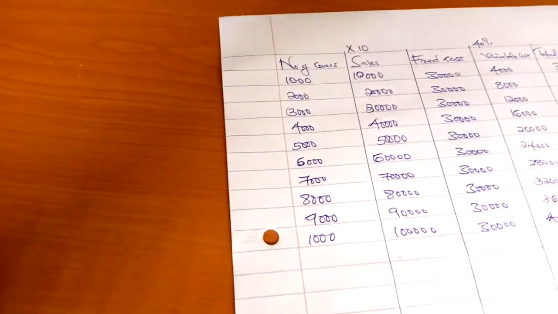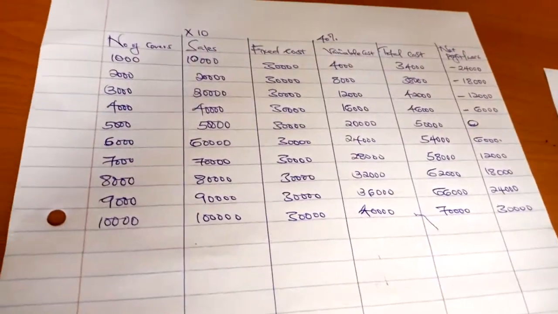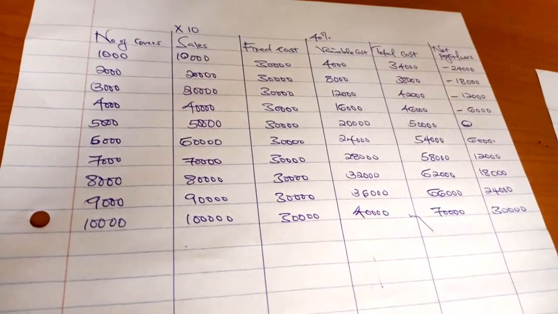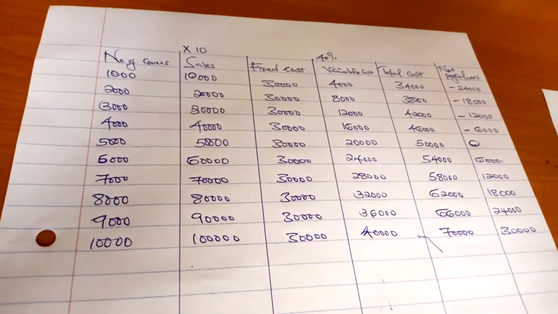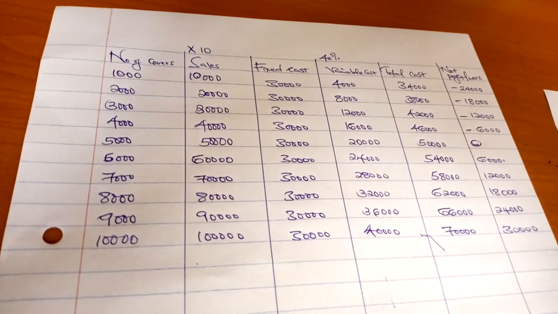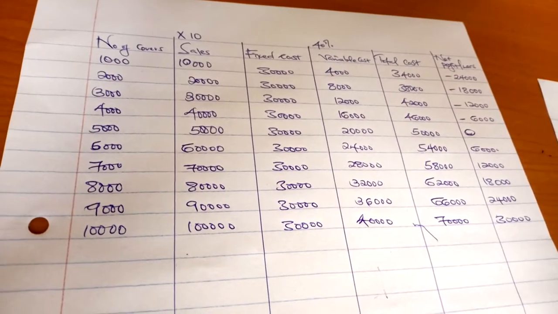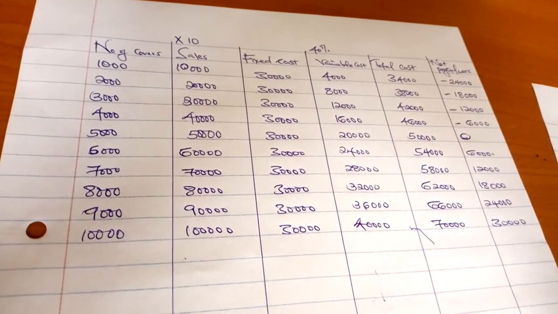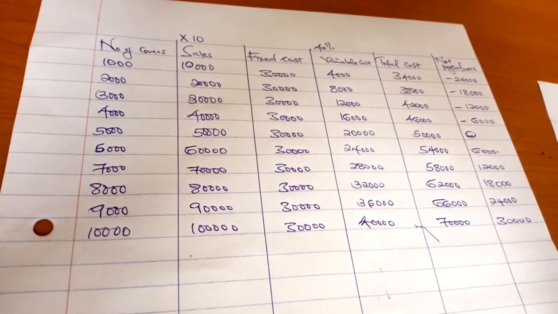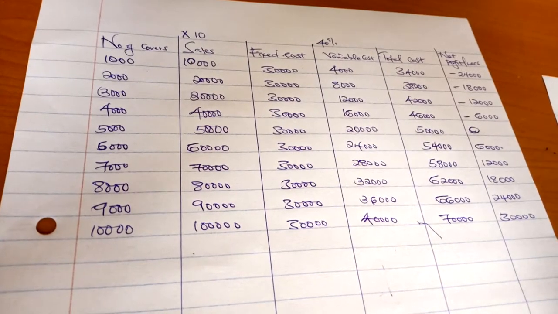Sorry, I need to correct something here. This is 10,000. So you find that the restaurant has a seating capacity to take care for 10,000 customers, as you can see. So that is the maximum number of covers the restaurant can have. So we need to know from 0 customers to 10,000 customers, what is the sales, what is the variable cost, what is the fixed cost, and what is the total cost, and are we earning profit or loss at the different levels of activity. So here we need to get the number of covers.